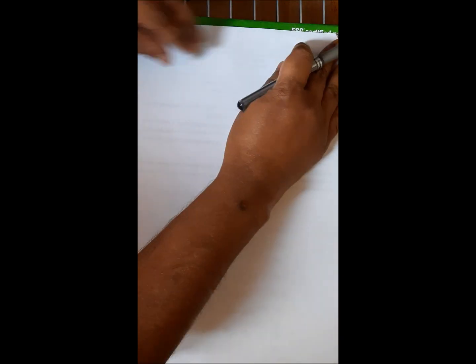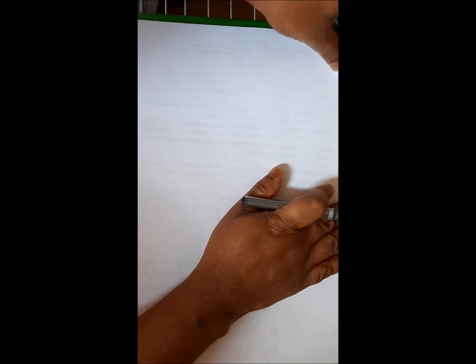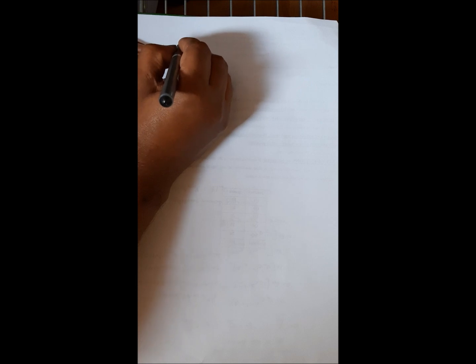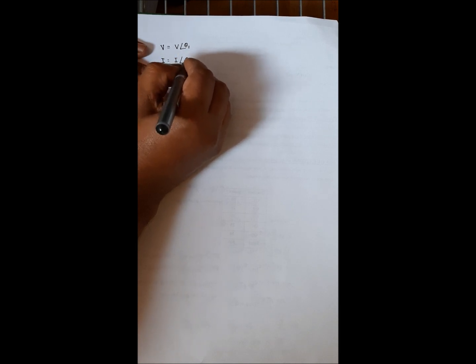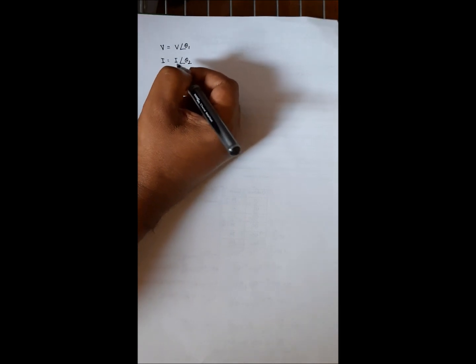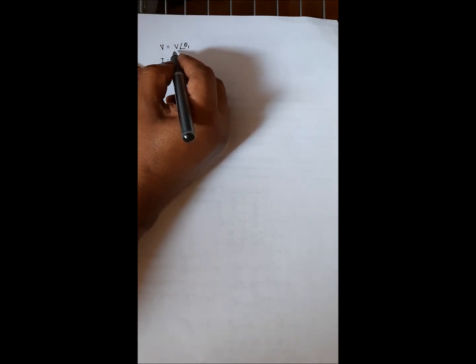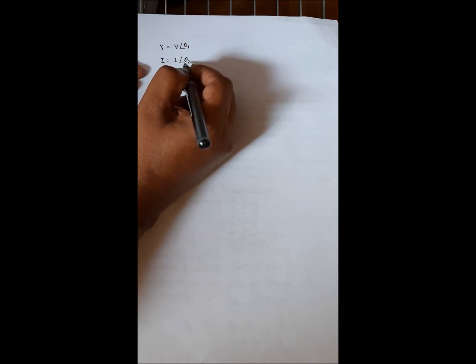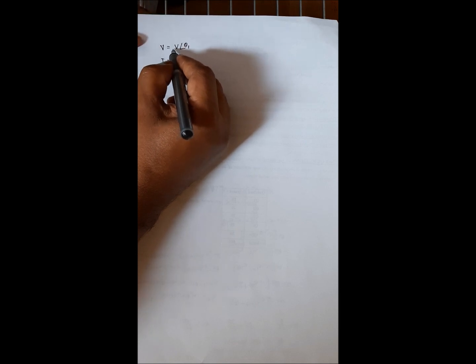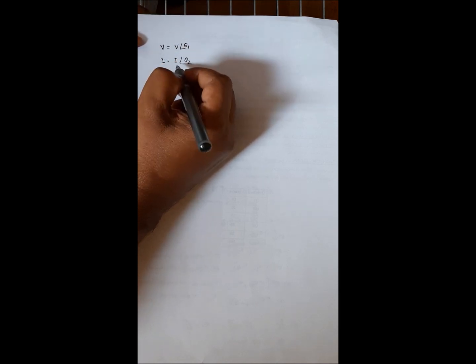Sometimes it is very important to know the phase relationship between voltage and current. As you see here, an expression like V∠θ1 and a current expression like I∠θ2 each have a magnitude and an angle, and sometimes we need to know which quantity leads and which one lags.